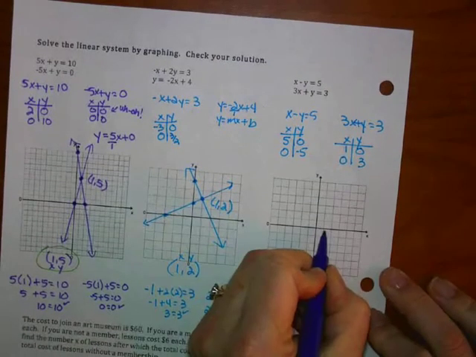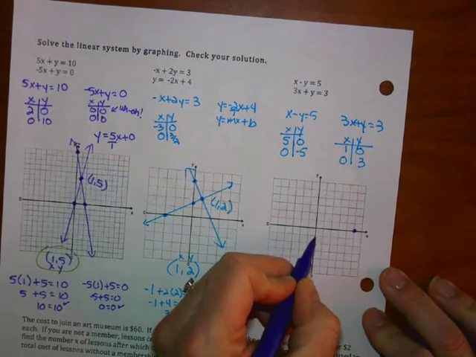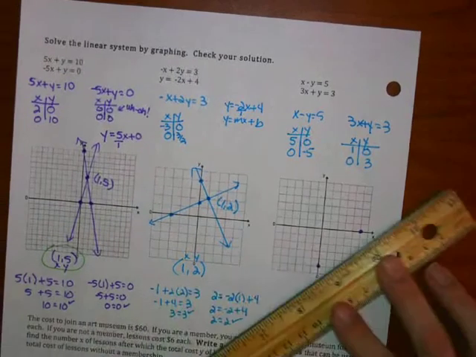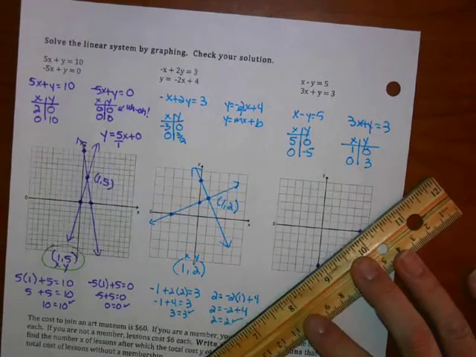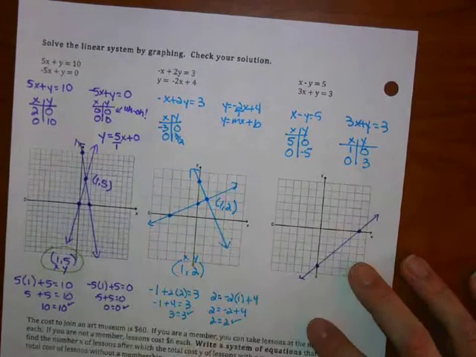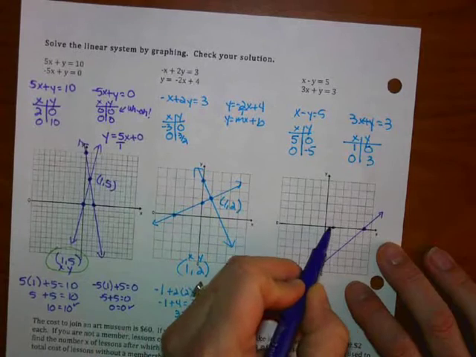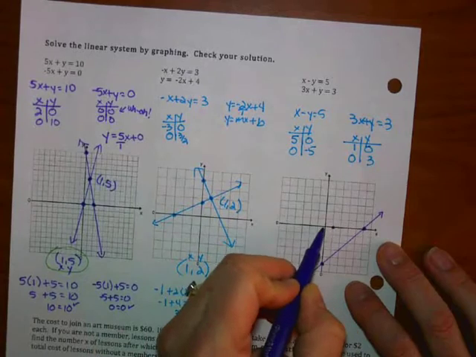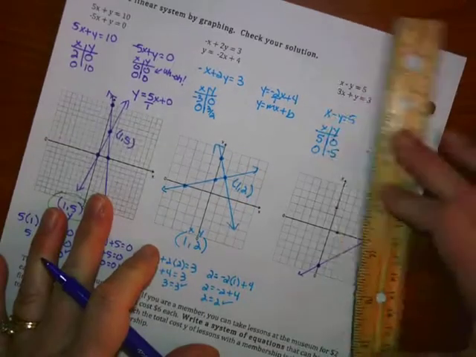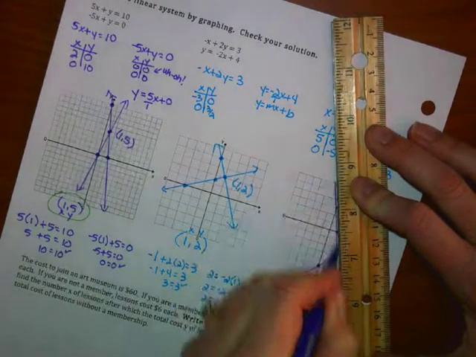Alrighty. Over 5, up 0: 1, 2, 3, 4, 5. Over 0, down 5: 1, 2, 3, 4, 5. I'm going to connect those with my ruler. And then for this one, I'm going to go over 1, up 0. Over 0, up 3. And I'm going to connect those as straight as I can.